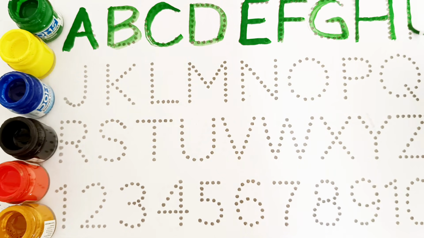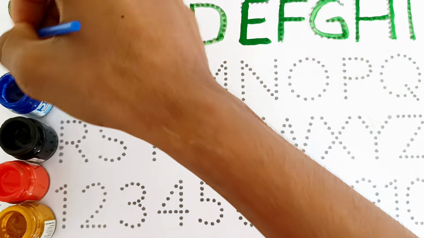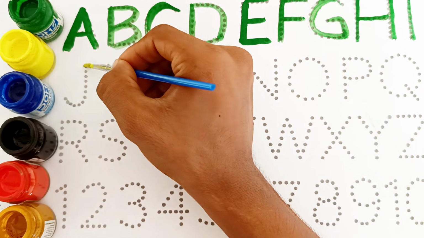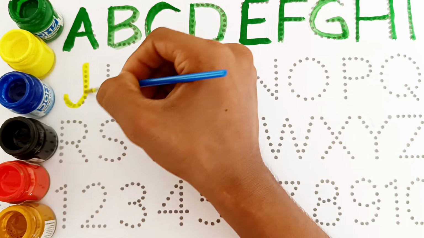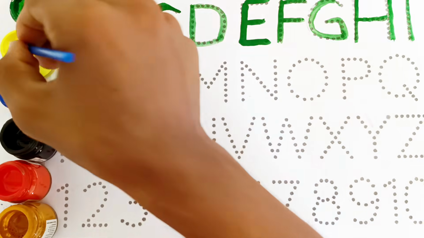H for helicopter. I for ice cream. Now draw J and use yellow color. J for joker. K for king.